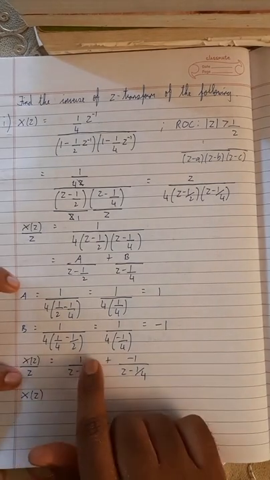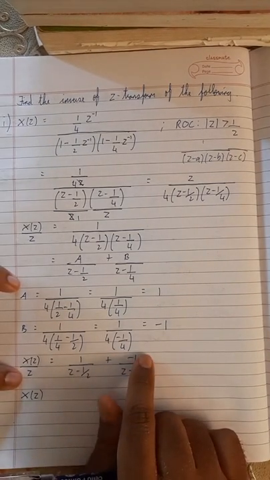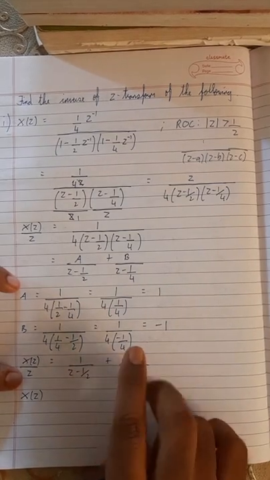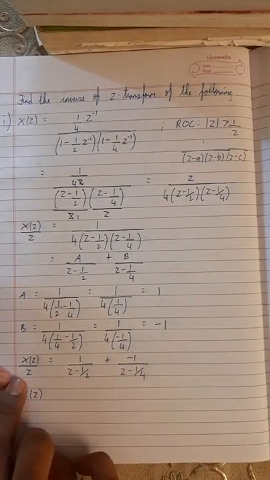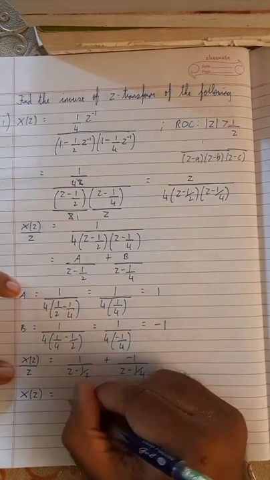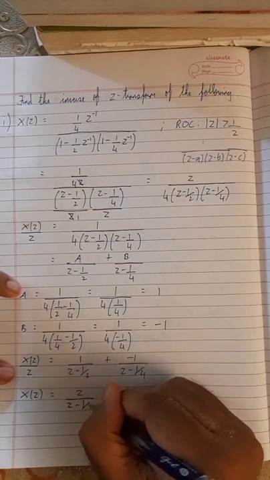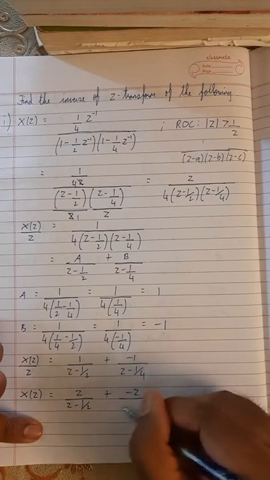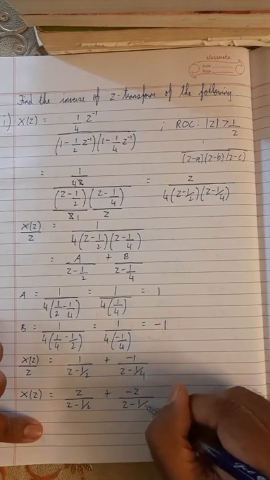Because at the numerator I always need a z. So in order to protect that z, I brought it to the denominator of x of z. Now I can put the z back to its place, because from here only can I find my inverse z transform function, right?